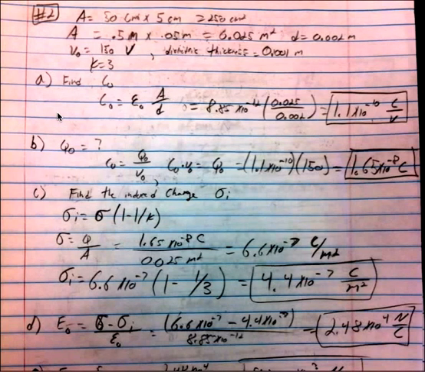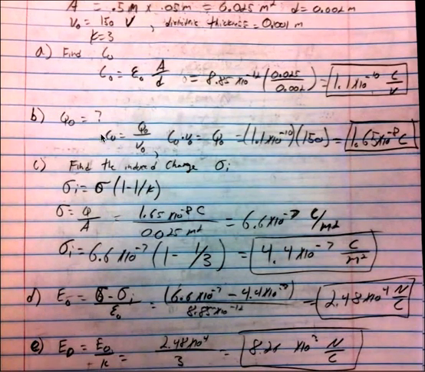And question 2, or part B, is asking to find the charge before the dielectric is placed. We just use the equation capacitance equals charge over voltage and solve for the charge. When you do this, you get 1.65 times 10 to the negative 8 coulombs.